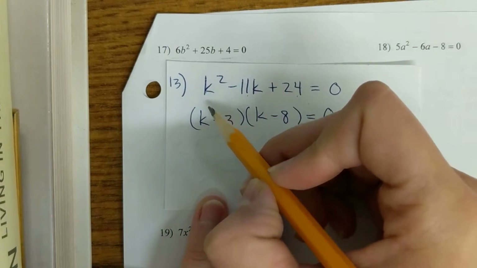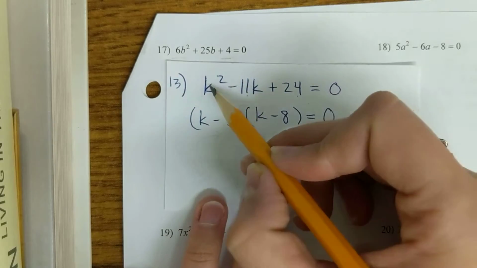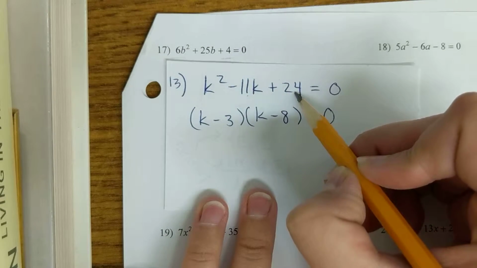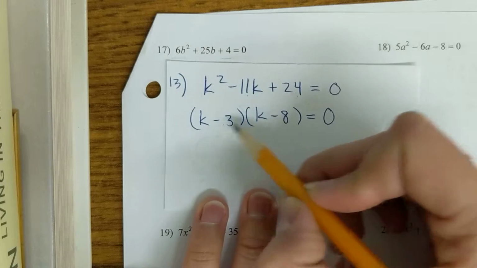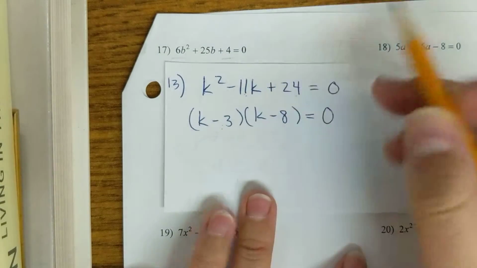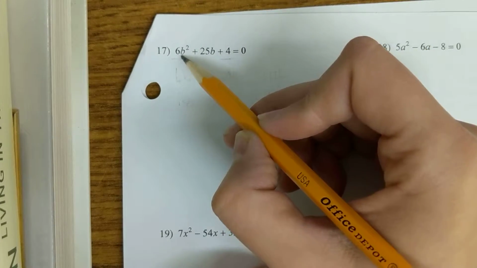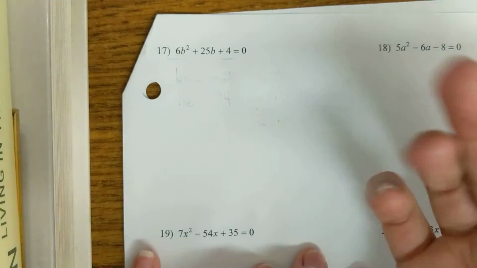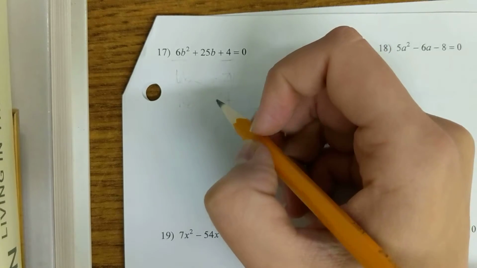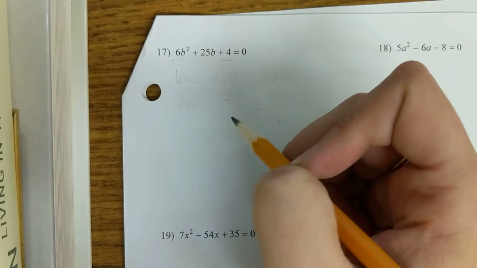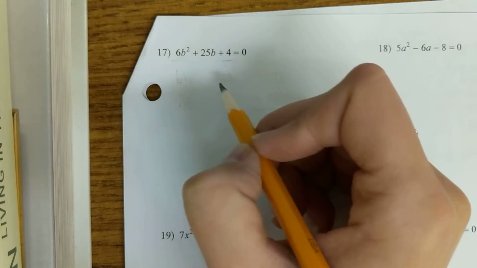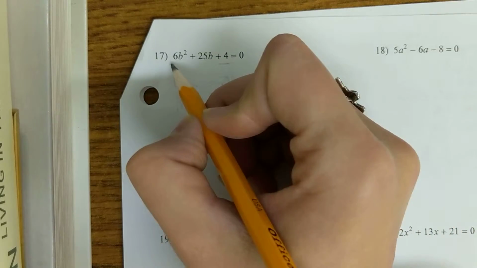And because there's only one way to get k squared, you just have k times k, you really only have to worry about 24 and 11 when coming up with the numbers to put inside of your parentheses. Here, we're going to have to worry about a little bit more because the 6 plays a much bigger role than 1 would. So the method that I like to use is called the X method. Some people call it the double cross, just depending on who you took Algebra 1 from.